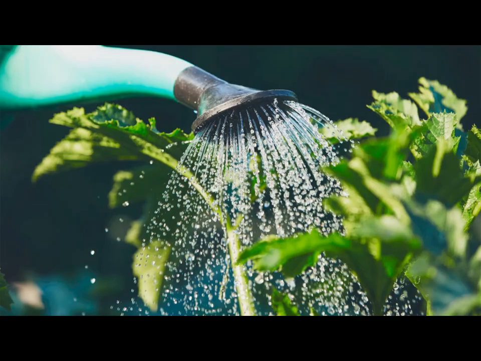Number 5. Water deeply and feed regularly. Cucumbers are made mostly of water, so consistent watering is crucial, especially during flowering and fruiting. Tips for watering: water at the base of the plant, not on the leaves. Keep the soil evenly moist but never soggy. Water in the early morning to reduce disease risk.